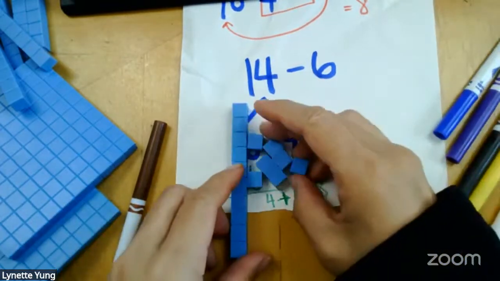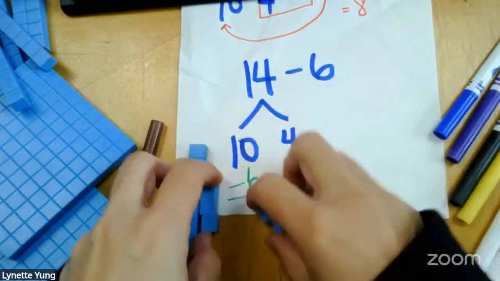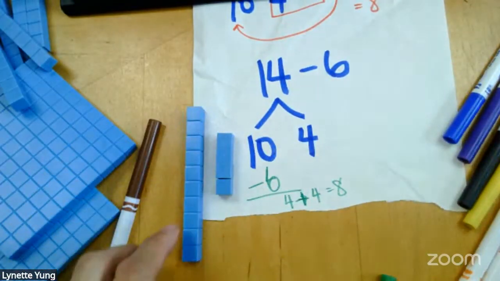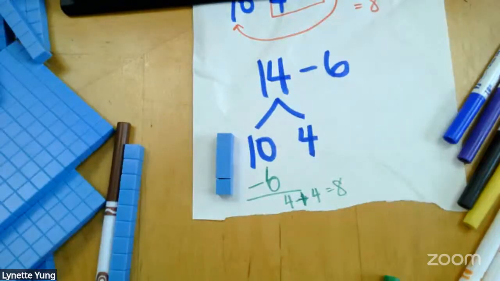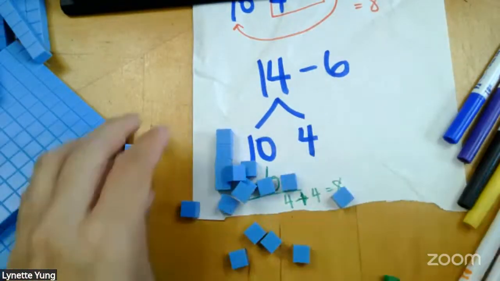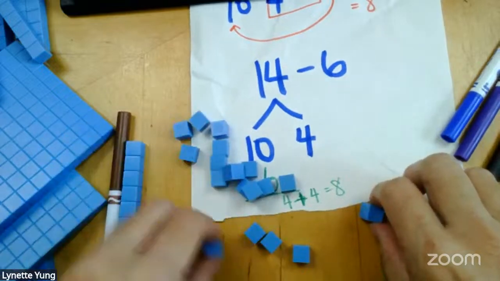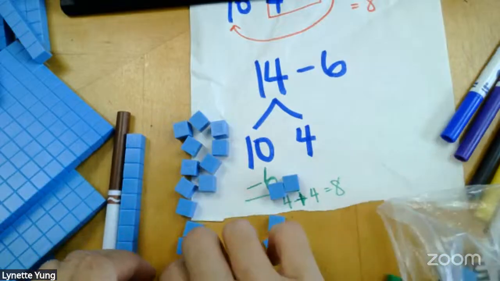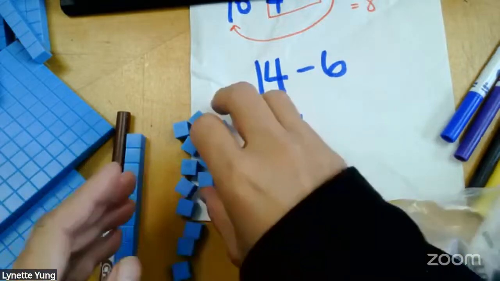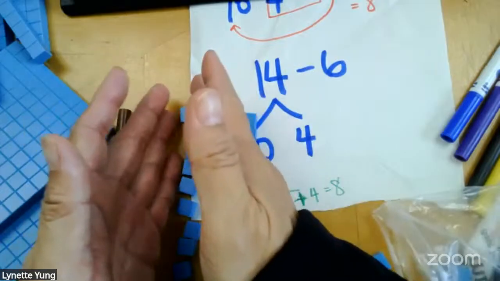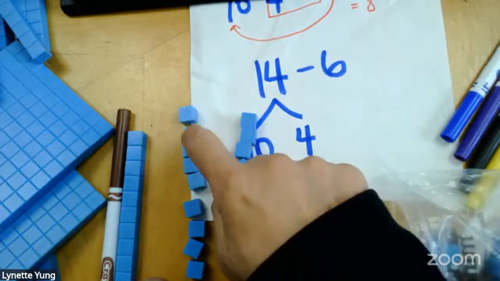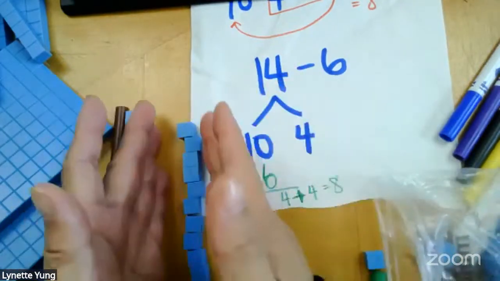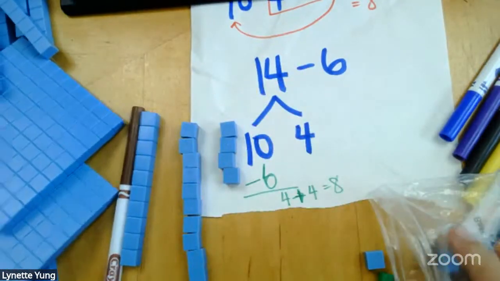So they're almost halfway there. The confusing part is when they minus the 2 to get the 8. Exactly, they're almost there. So what do we do? We have 1, 2, 3, 4, 5, 6, 7, 8, 9, 10. So that's what 10 looks like. And then we have 14, right?